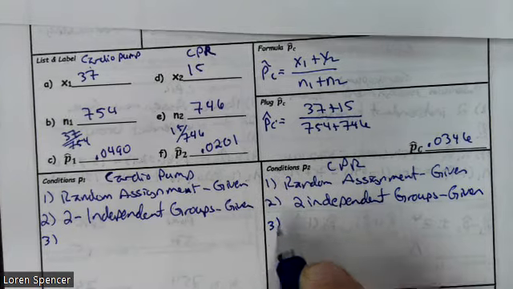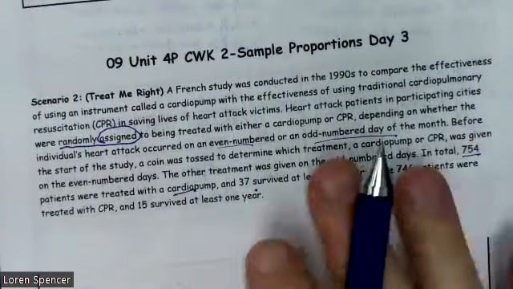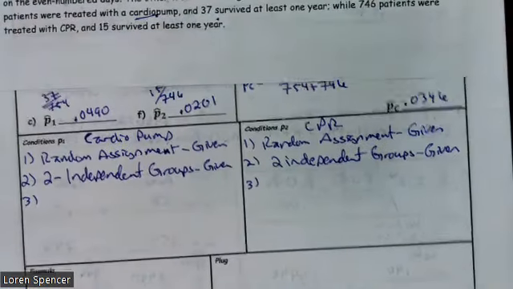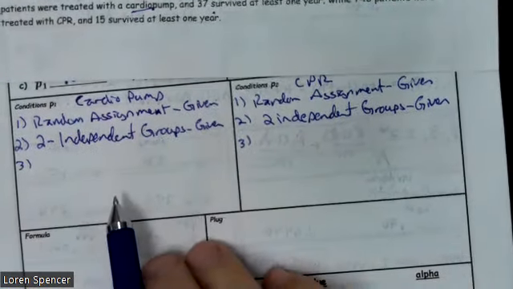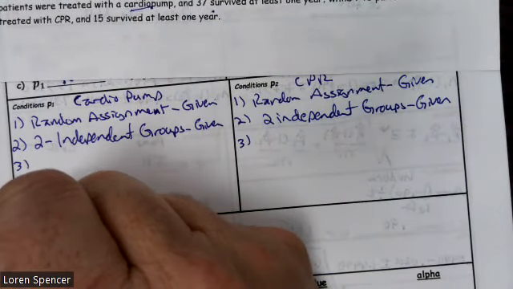Three, the N is less than 10% condition. We don't have to do the third one. Why? Because it was random assignment. And if you read through this, they don't even have a population size. So when it's random assignment, you do not have to do the N is less than 10% condition. But you do have to do the normality condition.